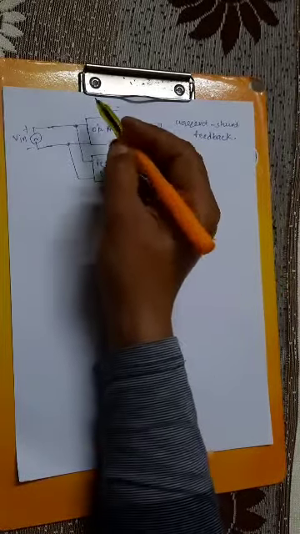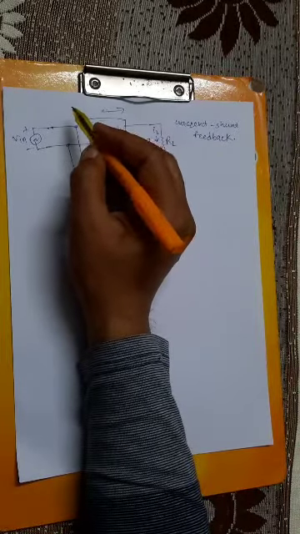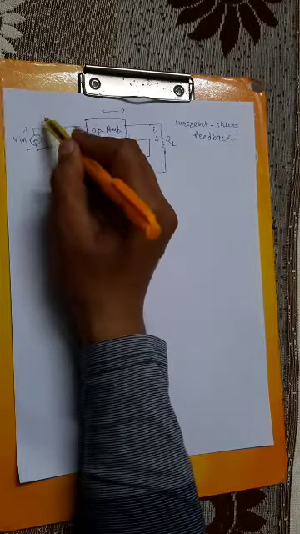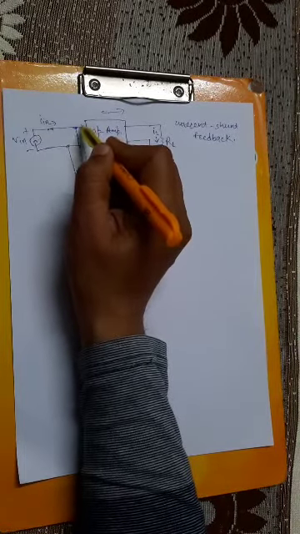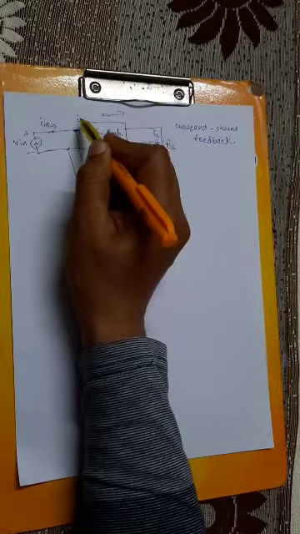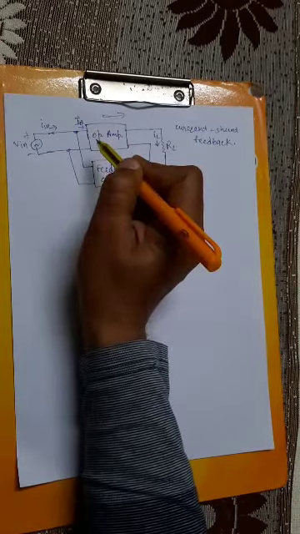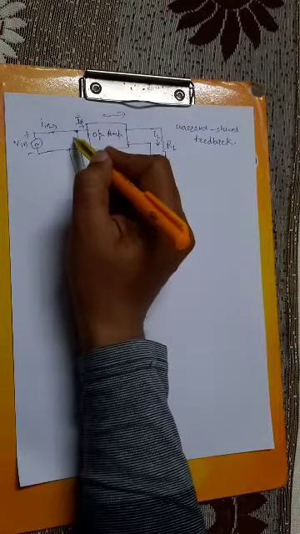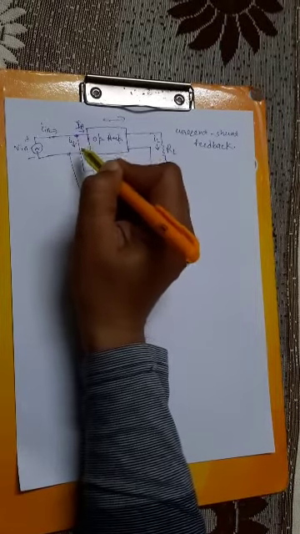Okay, so input current I input. Okay, after this connection, base current. Okay, and the load current IL is flowing through this.